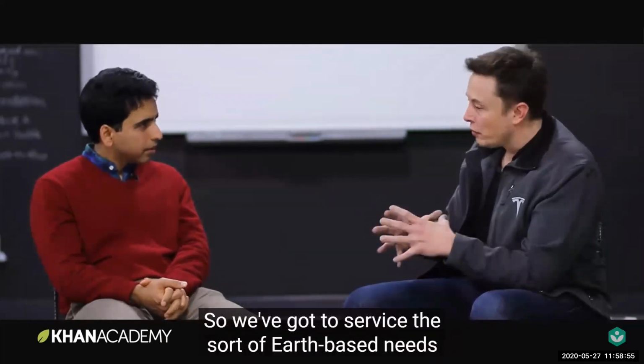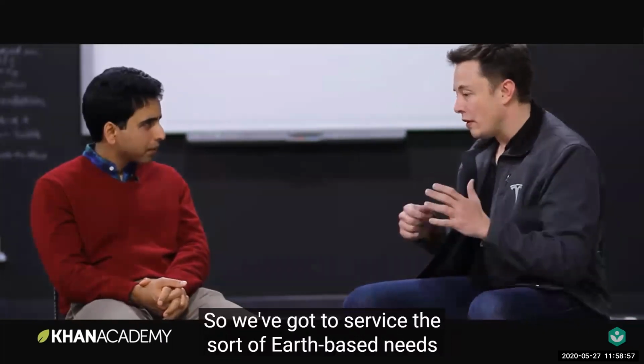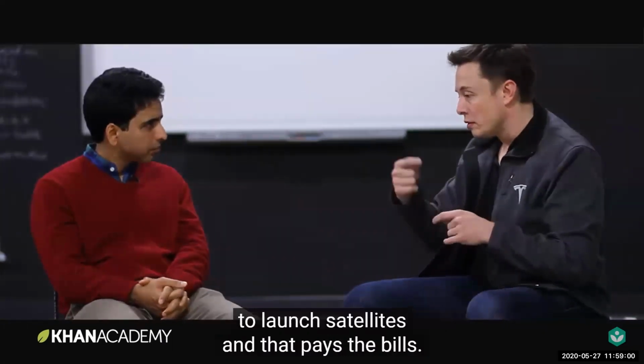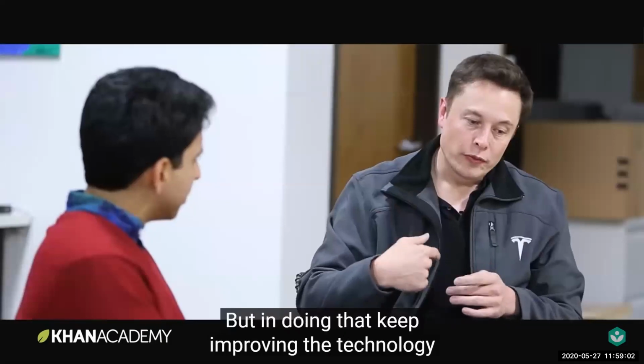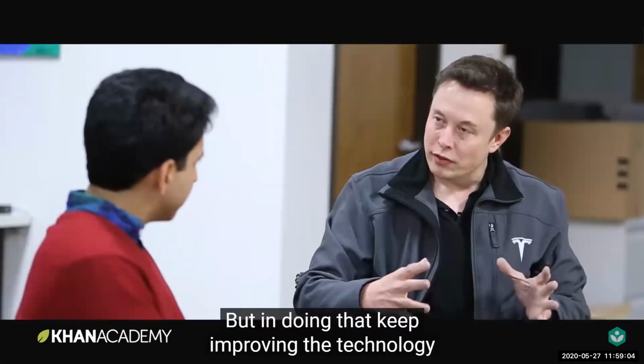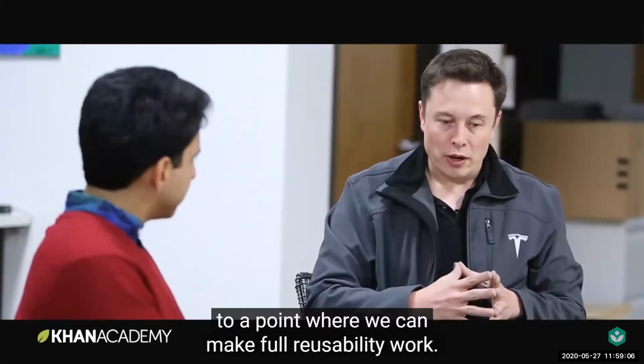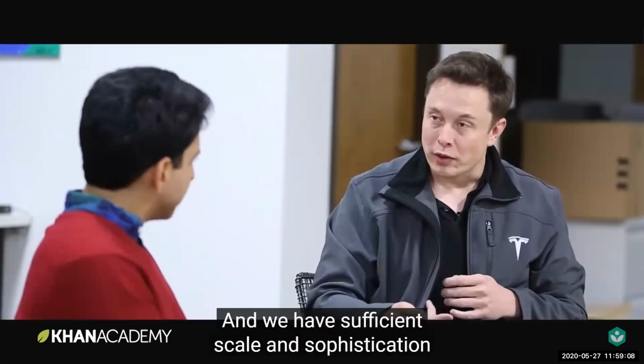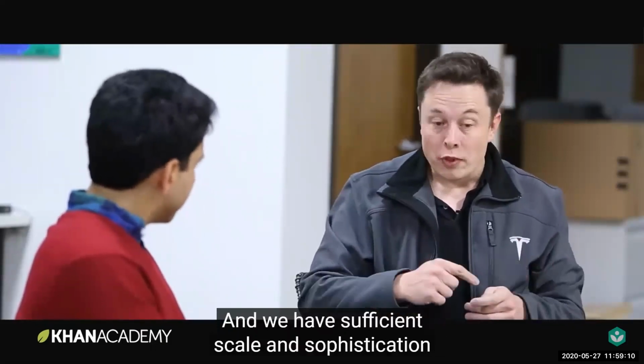So we've got to service the sort of needs, Earth-based needs to launch satellites, and that pays the bills. But in doing that, keep improving the technology to the point where we can make full reusability work, and we have sufficient scale and sophistication to be able to take people to Mars.